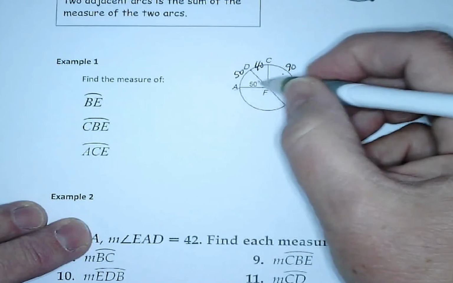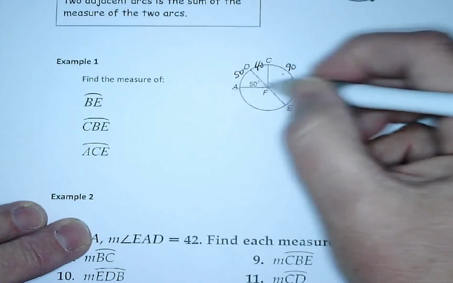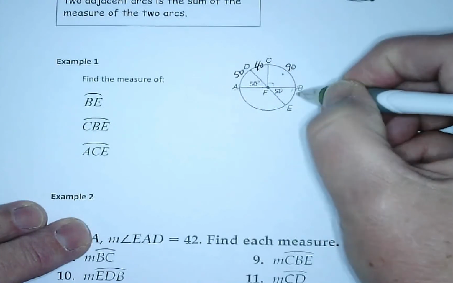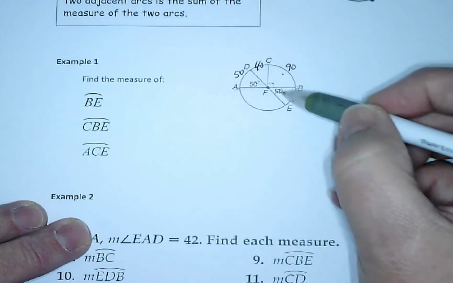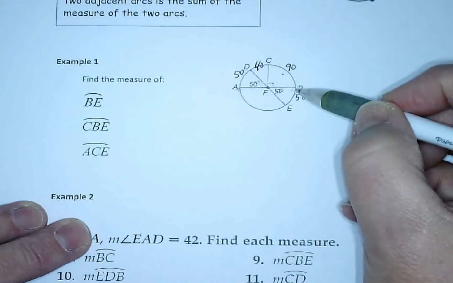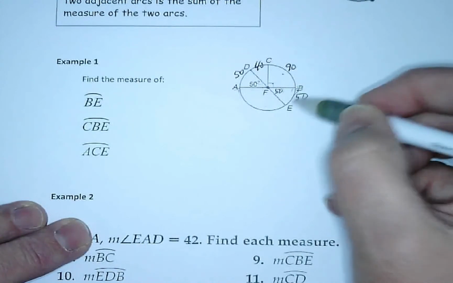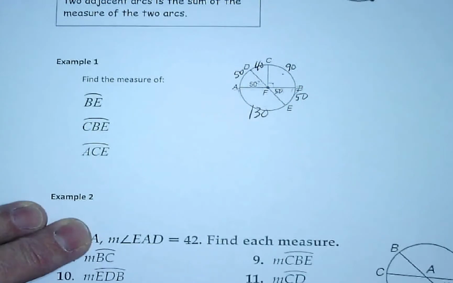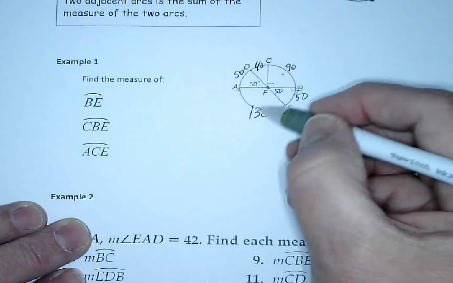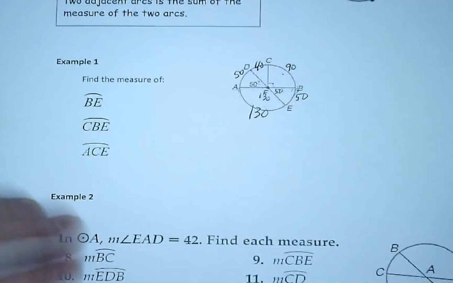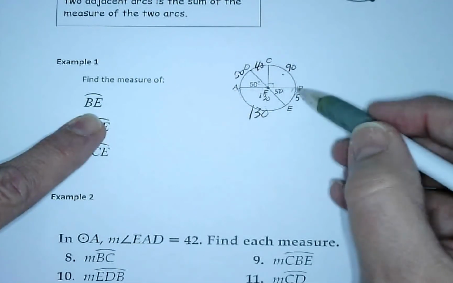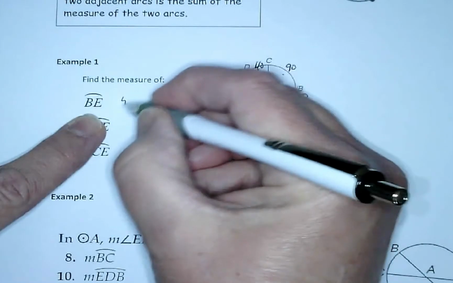I got vertical angles here, so 50 makes BE 50. And this is also a semicircle to equal 180. So 180 minus the 50 is 130. So you can find all the arcs, all the angles. Remember, the angles and the arcs are always going to be the same. So now we come over here and find them. So B to E, that's a little short one, is going to be 50 degrees.